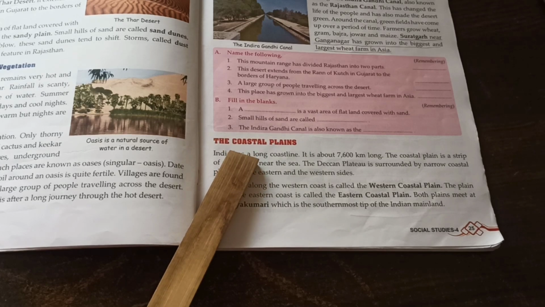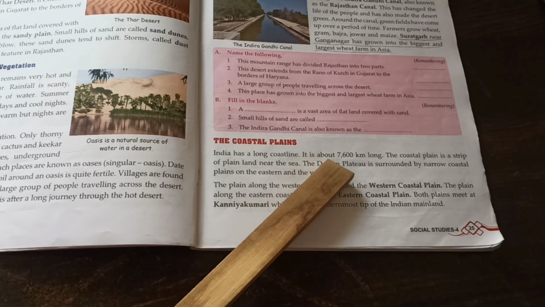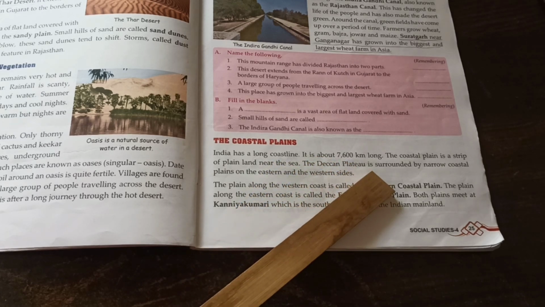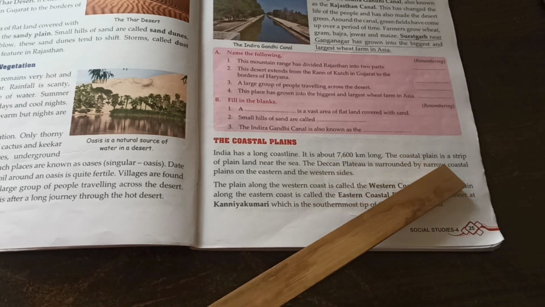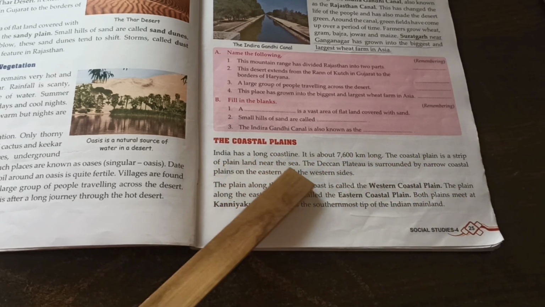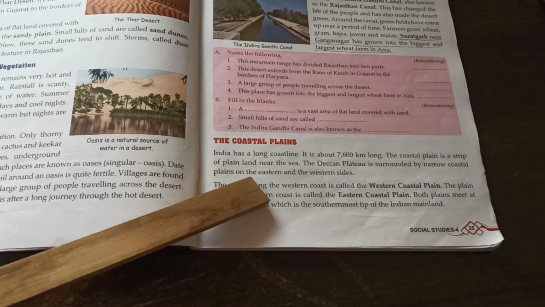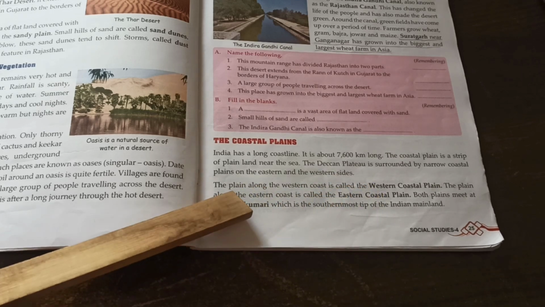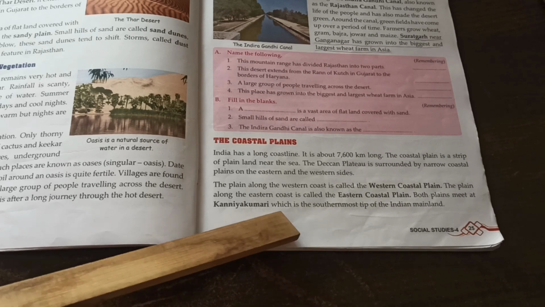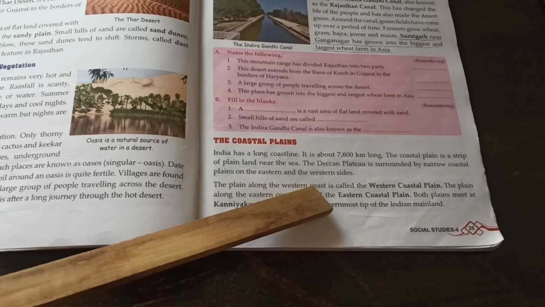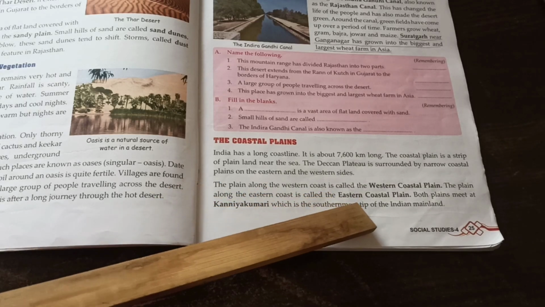Next topic, the coastal plains. India has a long coastline, about 7,600 kilometers long. How much? 7,600. A coastal plain is a strip of plain land near the sea. The Deccan Plateau is surrounded by a narrow coastal plain on the eastern and western sides. The plain along the western coast is called the Western Coastal Plain. The plain along the eastern coast is called the Eastern Coastal Plain.